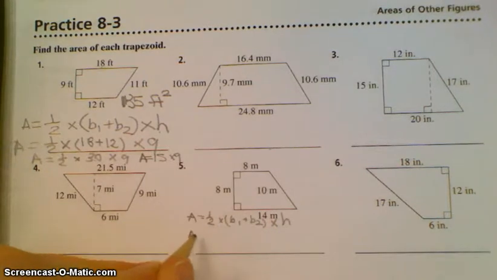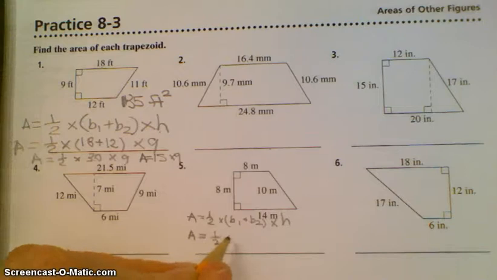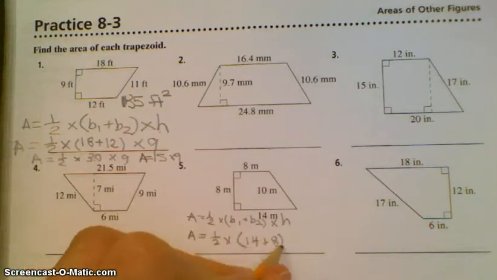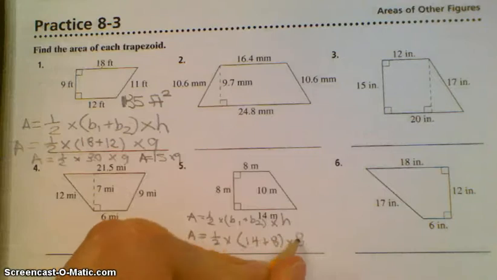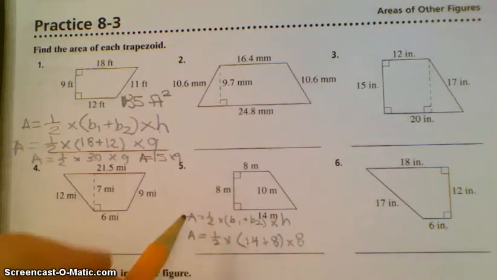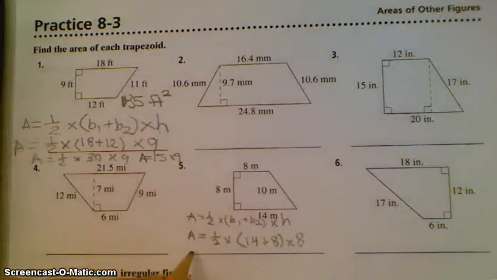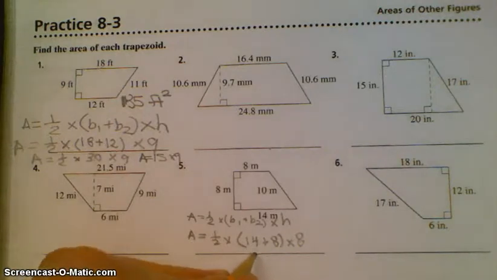The area is going to be equal to 1/2 times 14 plus 8 times 8, because that's the height between those two. So what's that going to be? All I'm going to do is plug that in. Well, this is going to be 22 times 8.